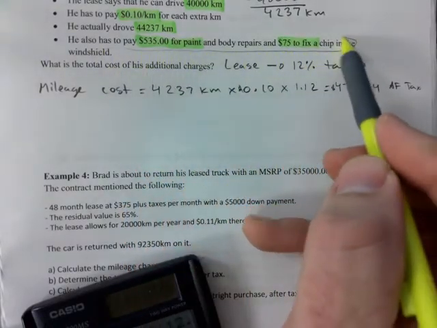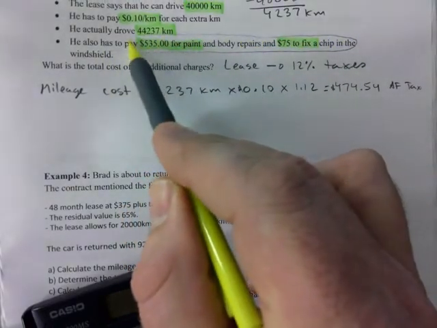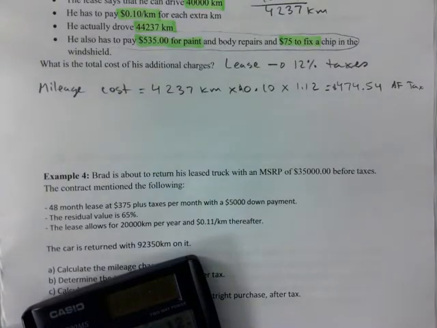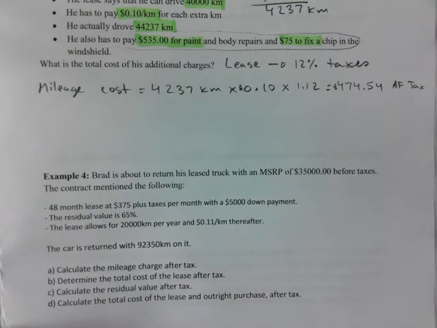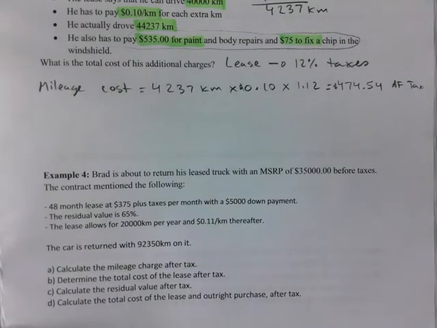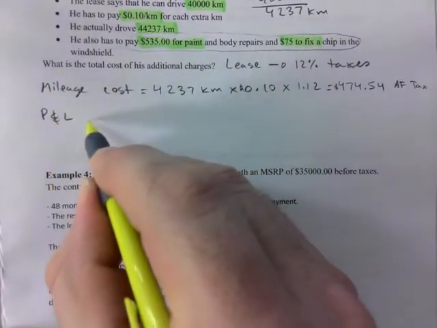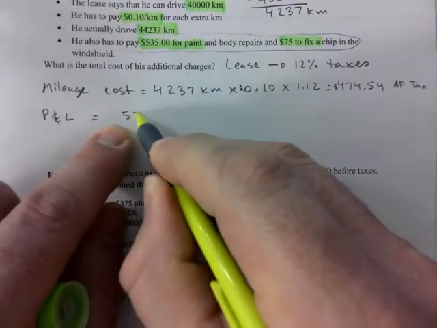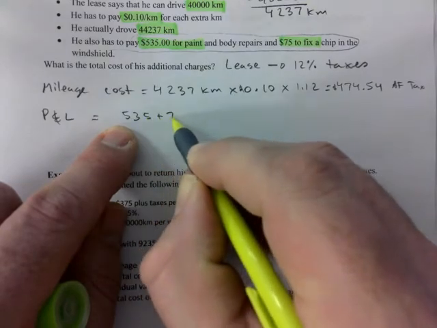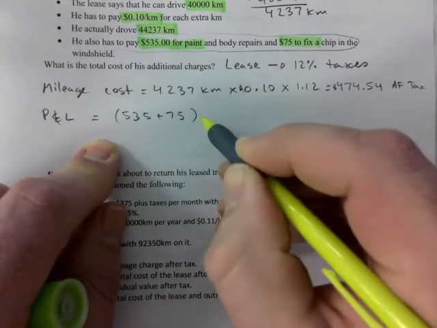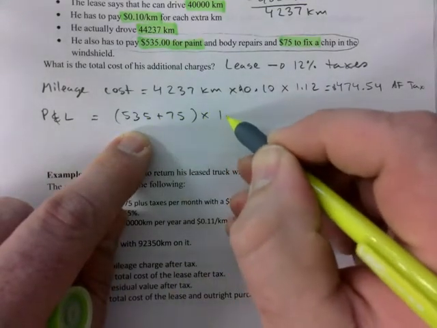What about this here? Paint and fix. Remember parts and labor, right? Parts and labor from the previous units. Same thing. So either you remember it's parts and labor, or you just remember leasing. Mr. Dirksen said it's 12% on everything. So I'll just go parts and labor would be 535 plus 75, and both of those combined gets multiplied by 1.12.